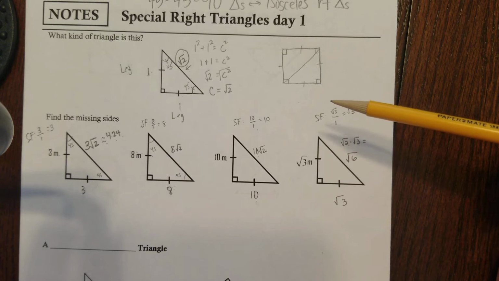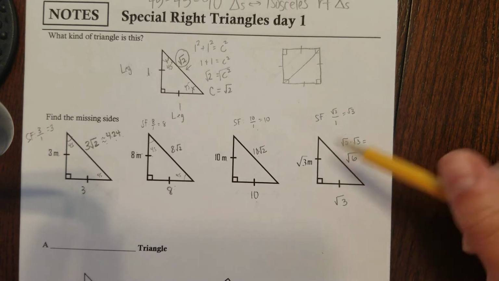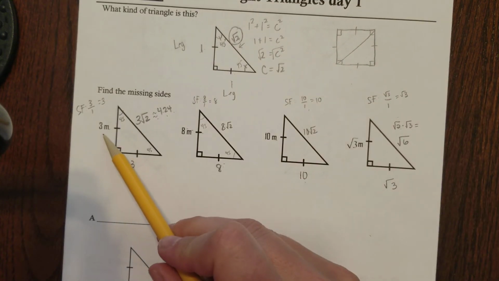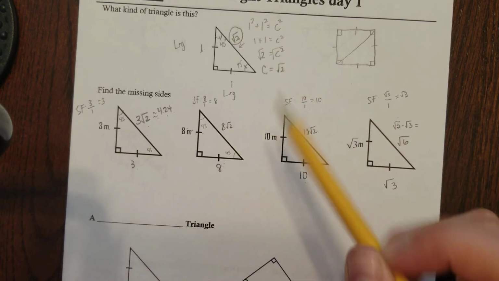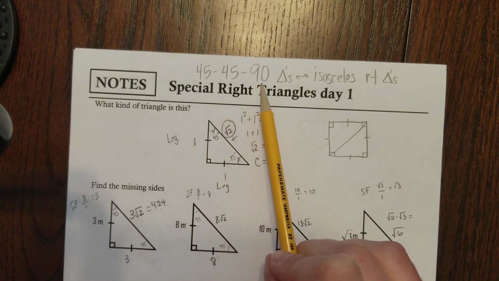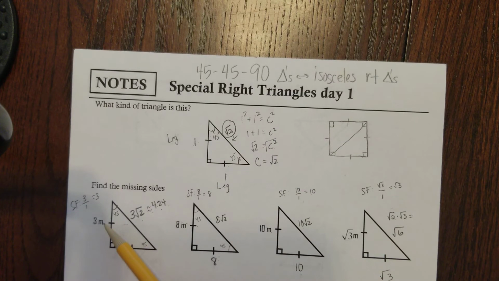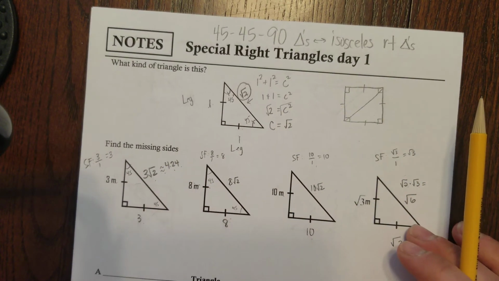So why is that a big revelation? Well, yesterday we were finding missing sides of right triangles too, right? So why is this such a big deal? Well, yesterday we had to know 2 sides. Today, weren't we only given one side and then we just used some logical thinking to find the other 2 sides? So this is such a big deal because if it's a 45, 45, 90 triangle, we only need to know one side. Maybe it's a leg, maybe it's the hypotenuse, but as long as we know one of them, we'll be good to go.